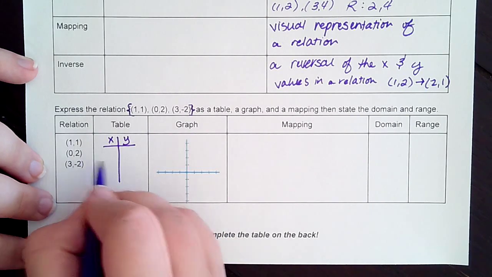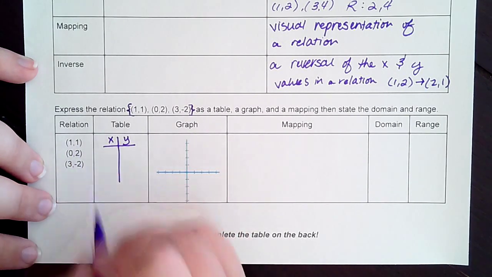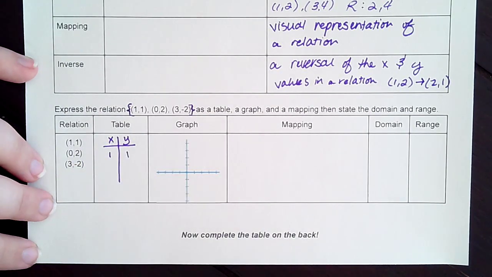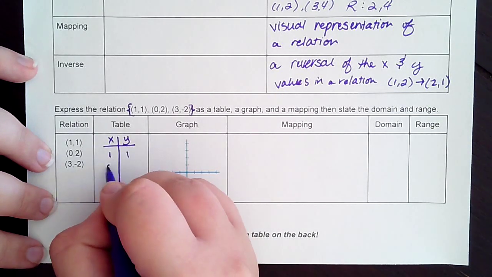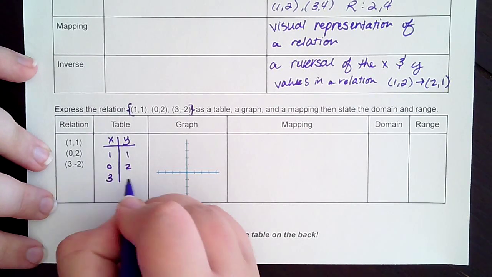And in this case, it's really, really easy to go from a relation to a table because all we're doing is putting the x where the x is, putting the y where the y is. We've gotten rid of the parentheses and the comma, and we're good to go. However, we do need to do it with all of our points. If this is the entire relation, we have to make a completed table.